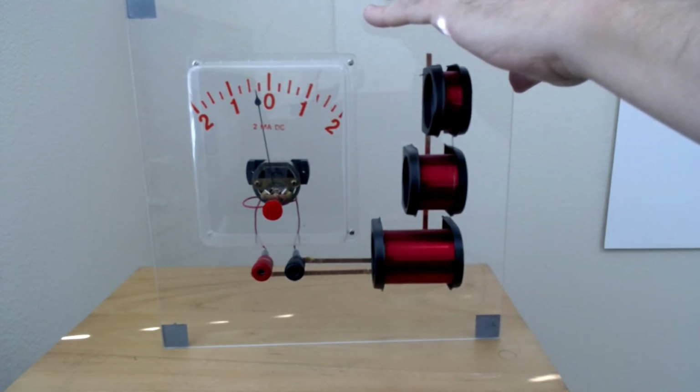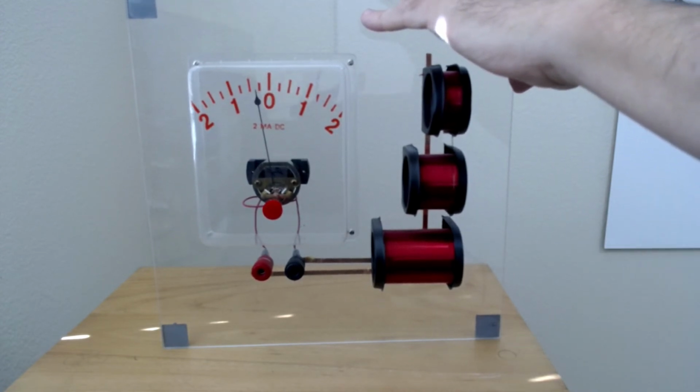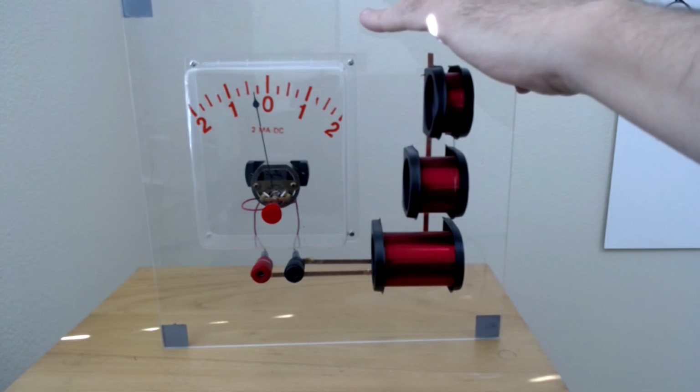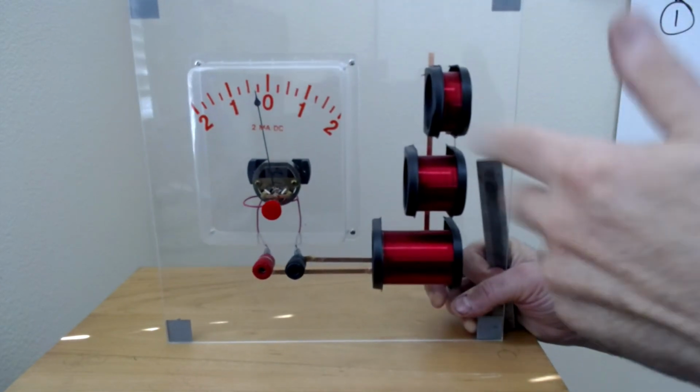Okay? And whether I bring the magnet in or I bring the coil towards the magnet, I'm going to get an induced EMF. Okay? It doesn't matter what reference frame. So the induced EMF is the induced voltage. So I get a voltage induced and I have a current going through my loop.